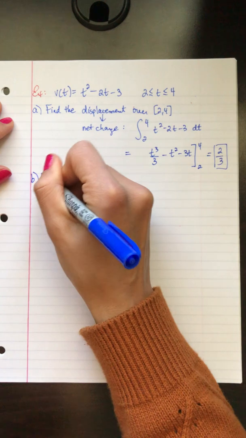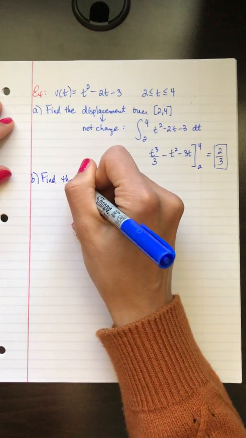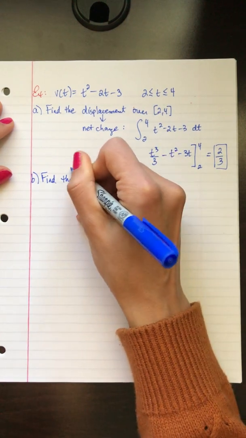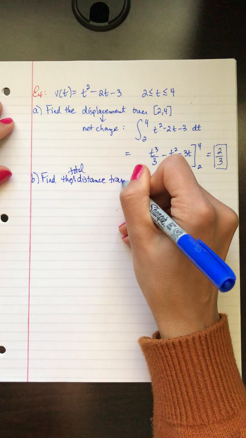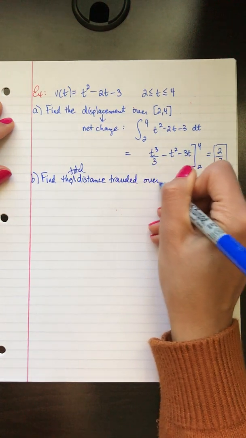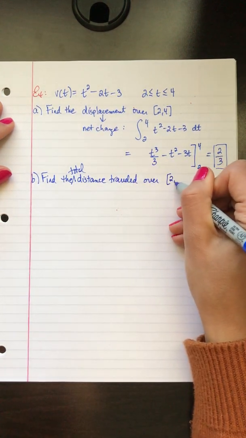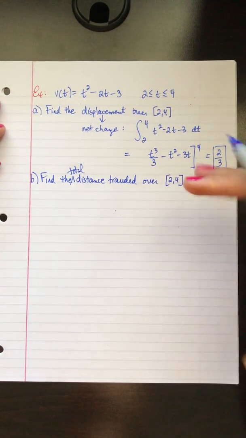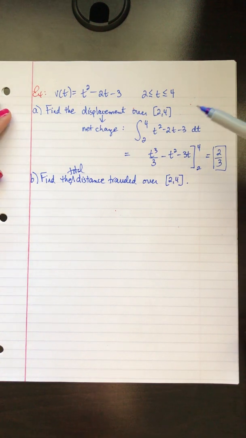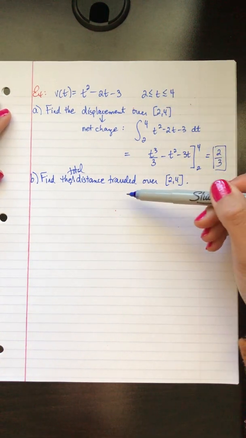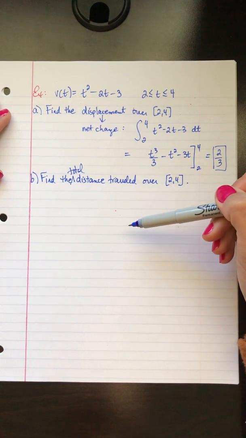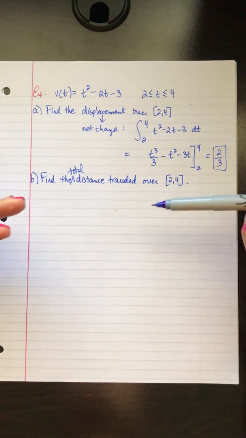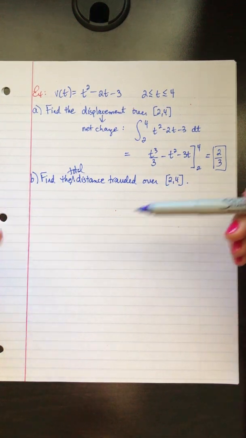However, when you do the second part of the problem, find the total distance traveled over the same interval, you have to think which piece of the graph, if any, it could be none, but if there's a piece of this graph over the interval 2 to 4 that dips below the x-axis, I have to absolute value that part. Yes, I just said absolute value. That means you have to make sure your answer turns positive.